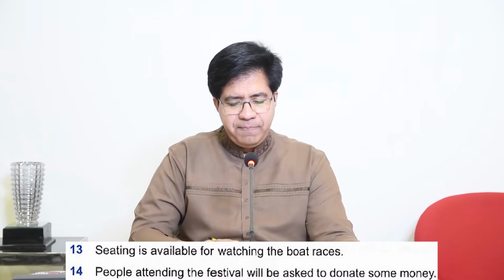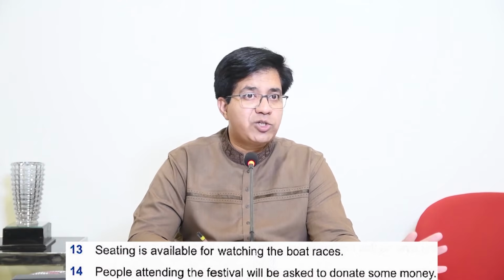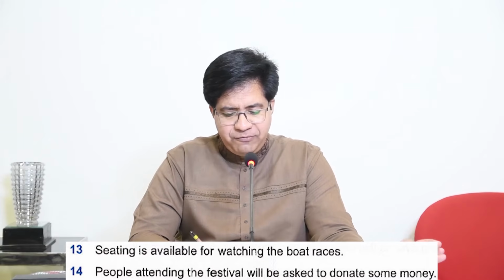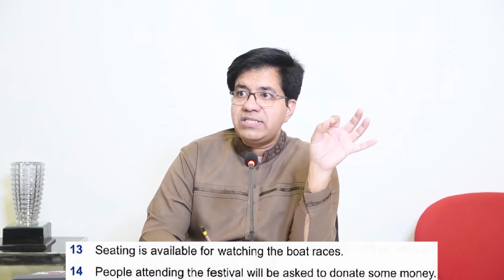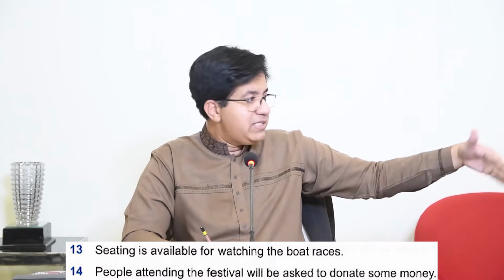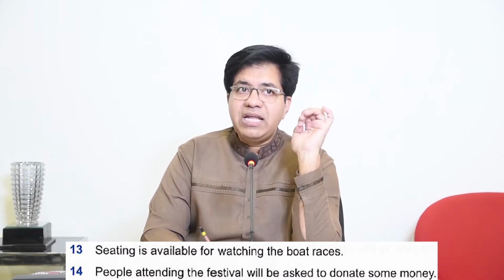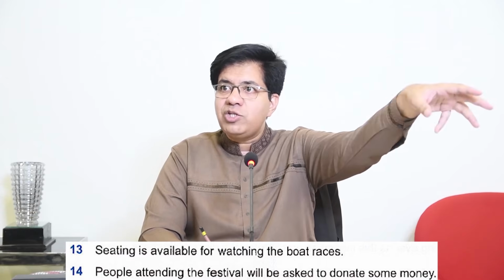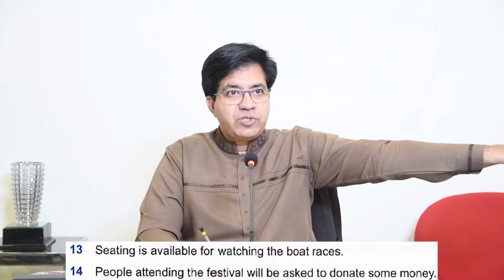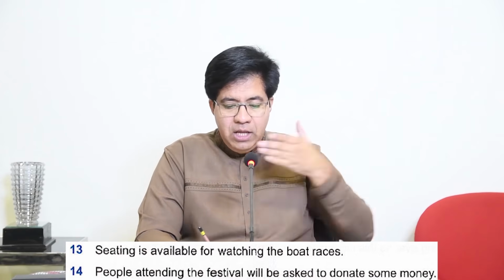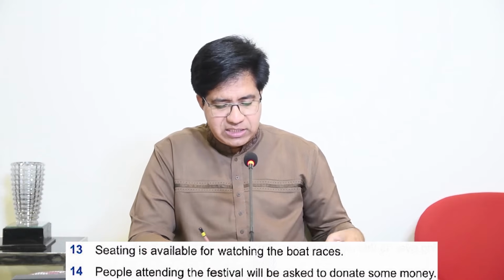Question number 13. Seating is available. Seating means sitting arrangement. Seating is available for watching the boat races. Now, if for boat races they have seating, means there are the chairs and you can watch the boat races, answer is true. But if you have to stand up on the bridge or stand anywhere around the lake or anywhere, there are no seats, then it is false. And if they don't tell us whether seating is available or not, then it is not given.